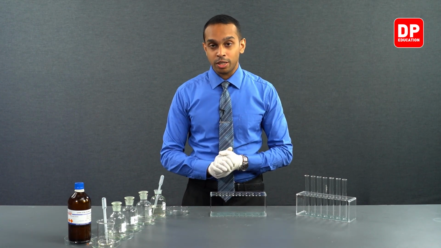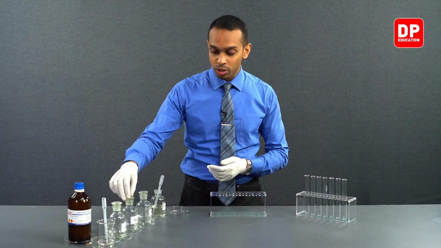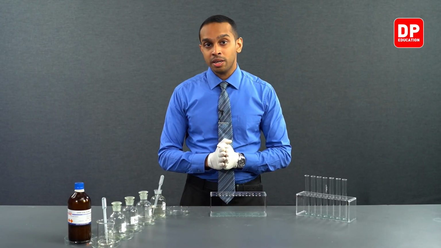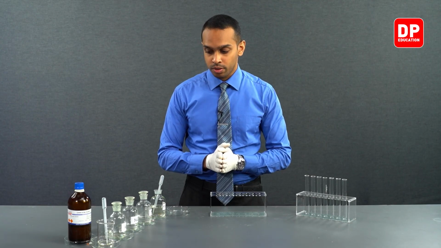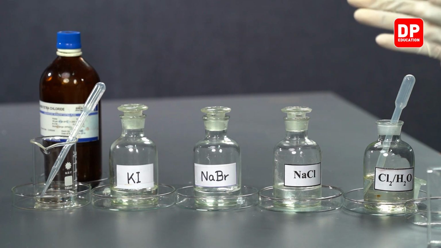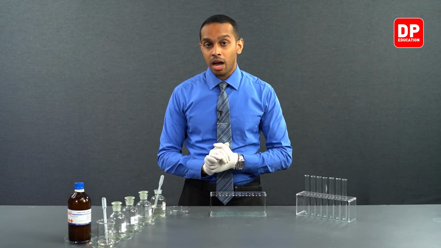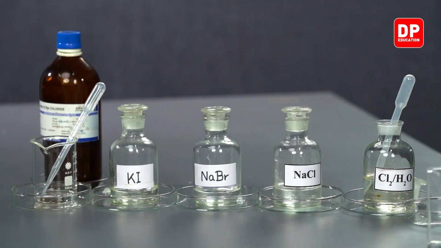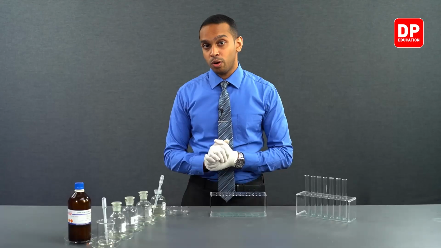For example, if you take sodium bromide, when sodium bromide reacts with chlorine water, Br minus ions will be displaced as bromine or Br2. If you take potassium iodide, the iodide ions in the potassium iodide solution will be displaced as I2 or iodine in the medium, right? So without further ado, let's move on to the chlorine test.